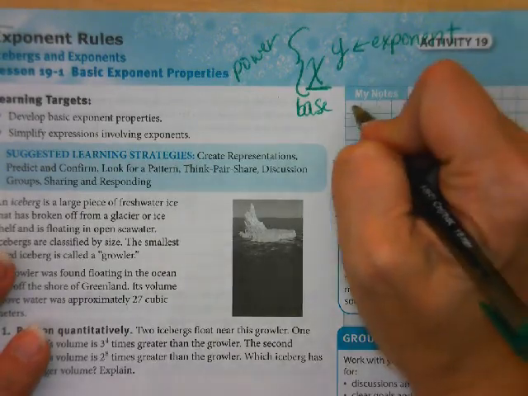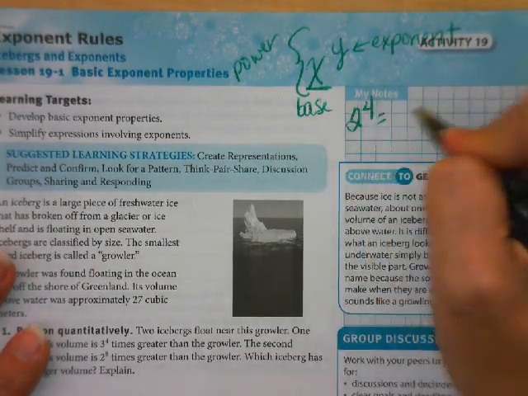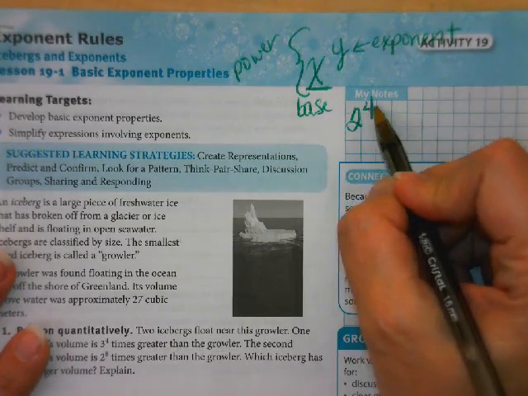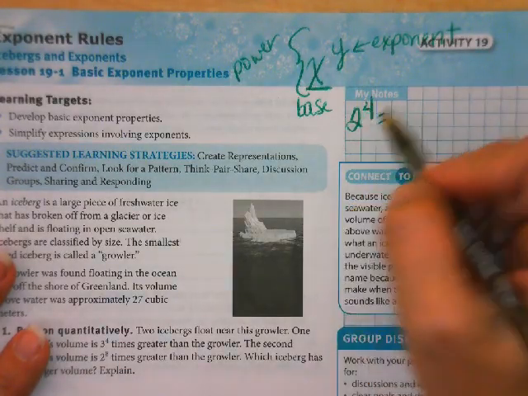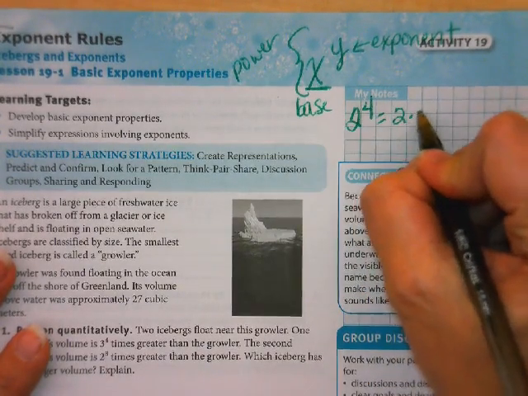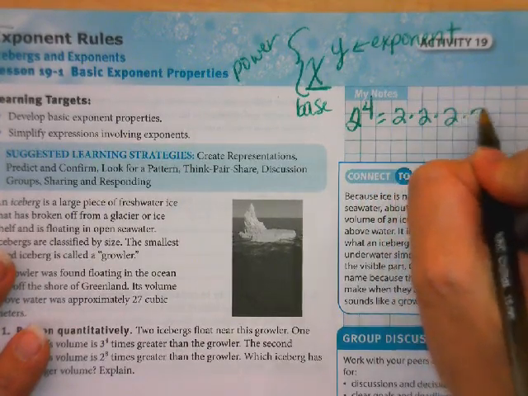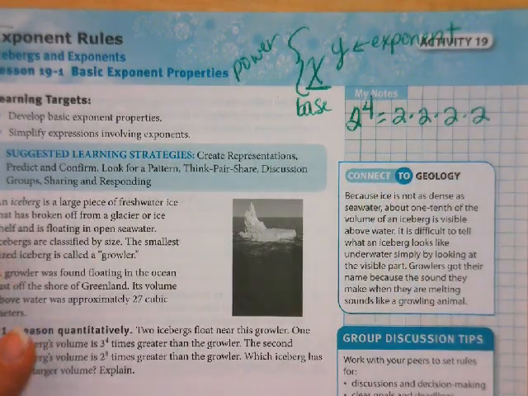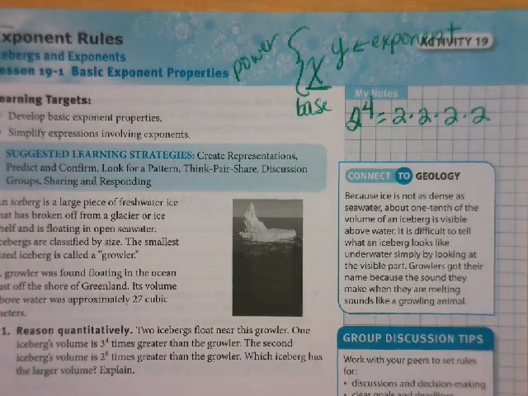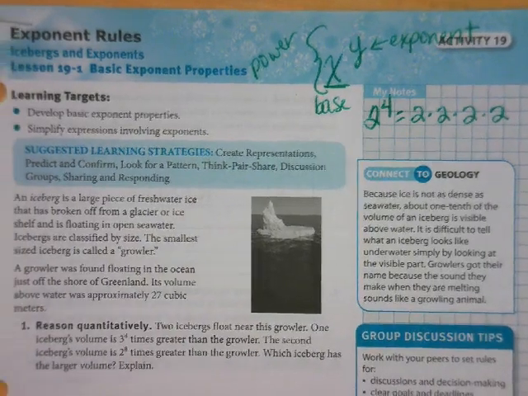So if I give you 2 to the 4th power, this little guy, the 4, which is the exponent, tells us to write 2 times itself 4 times. So those are the things that we're going to be looking at, and we're going to be looking at how we can simplify exponents today, and then we're going to go into add, subtract, multiply, and divide, and the rules that go along with that.